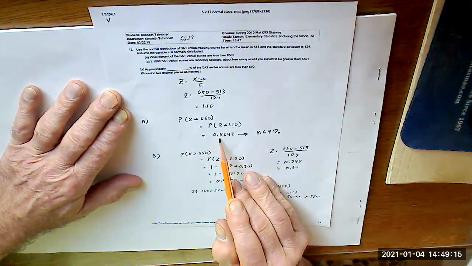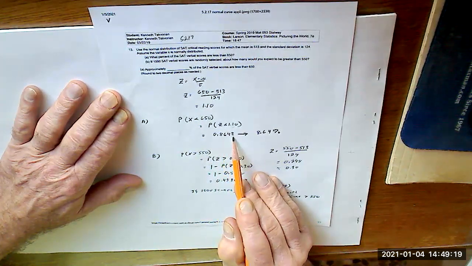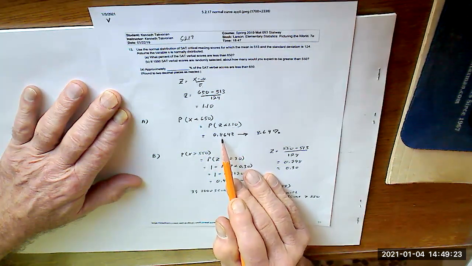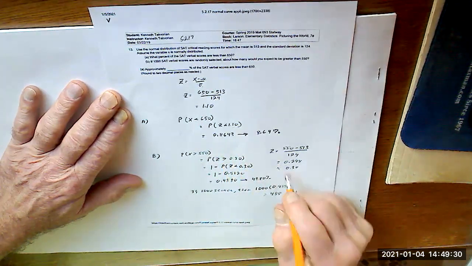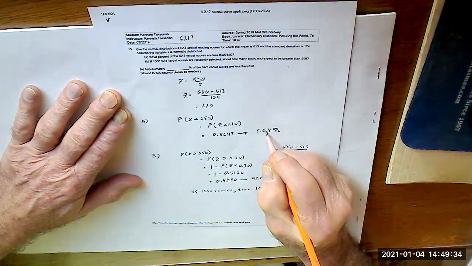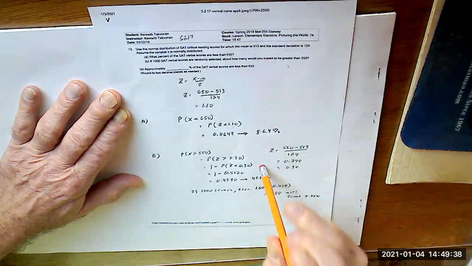Looking it up in the table, we get the area of 0.8643, or converting it to a percent, we multiply by 100. And if I do that, I need to correct what I just have down here. It's 86.4%. Again, occasionally your professor makes mistakes.